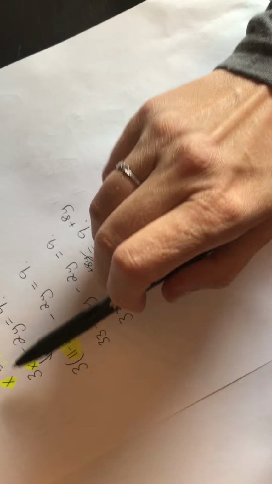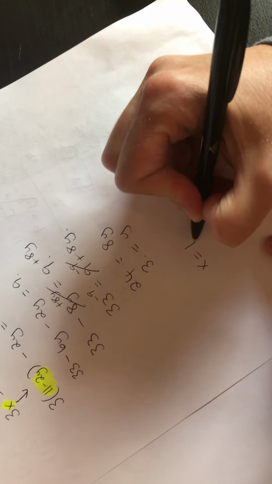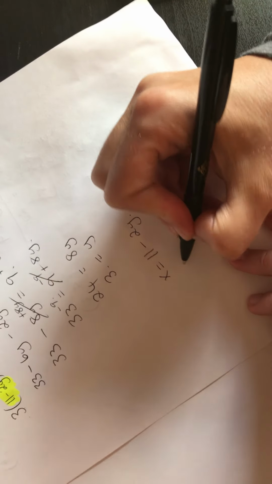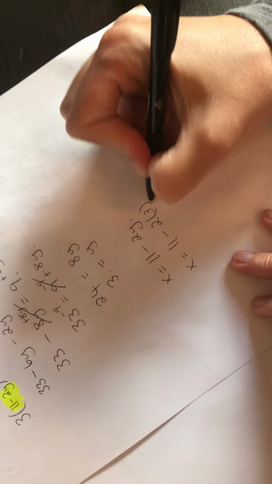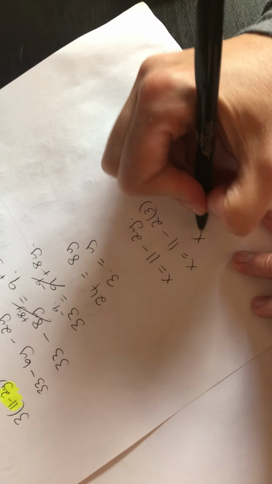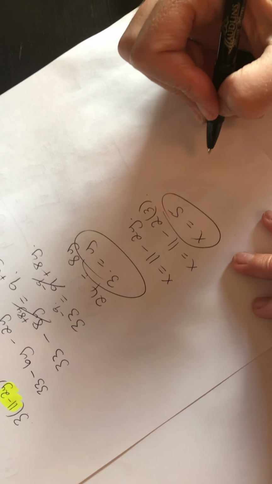And if y is 3, well, go back to wherever you want, maybe your first line or even this line. x is equal to 11 minus 2y. Well, x is equal to 11 minus 2 times, we now know that y is 3. So x is equal to 11 minus 6, which is 5. There's my point of intersection.